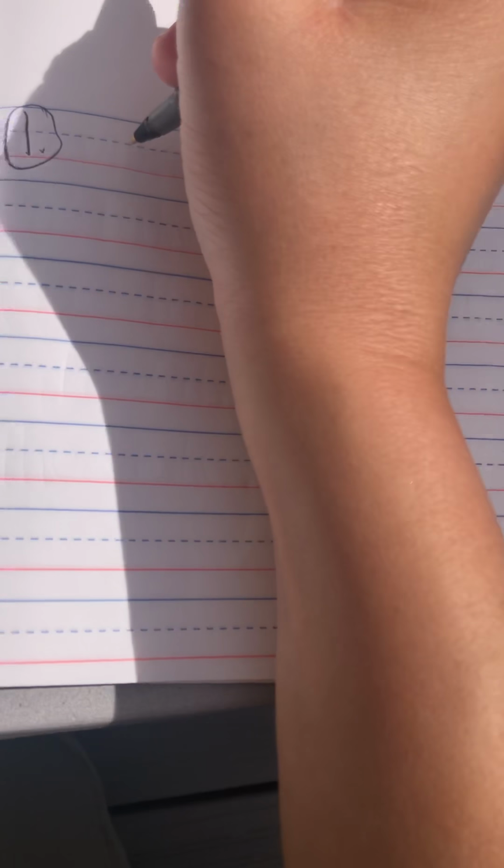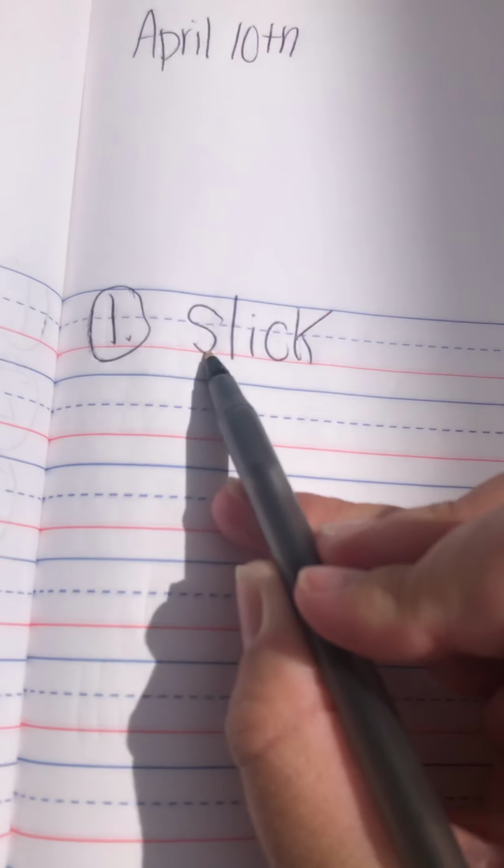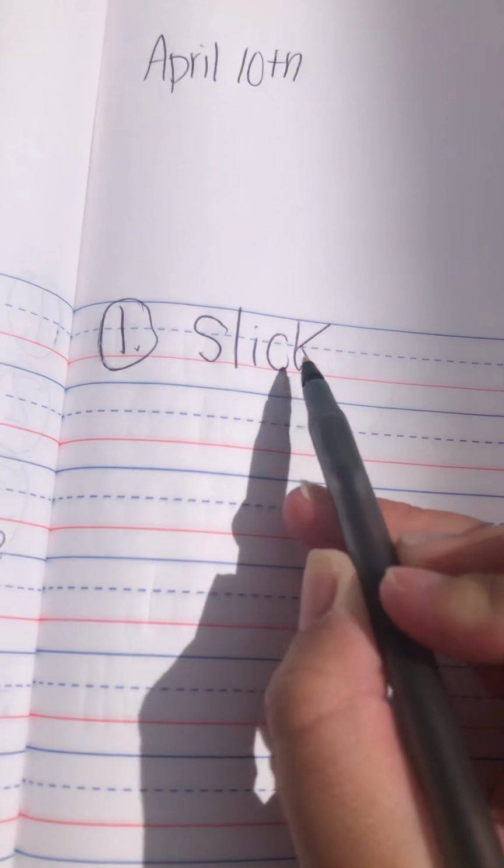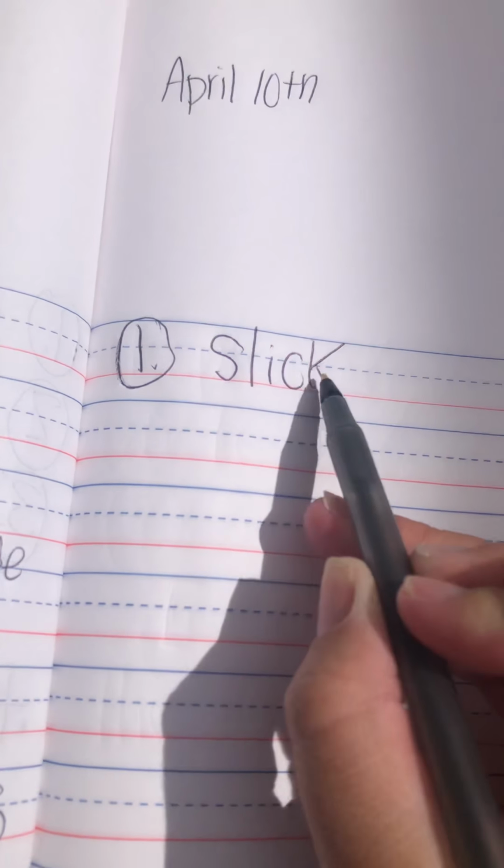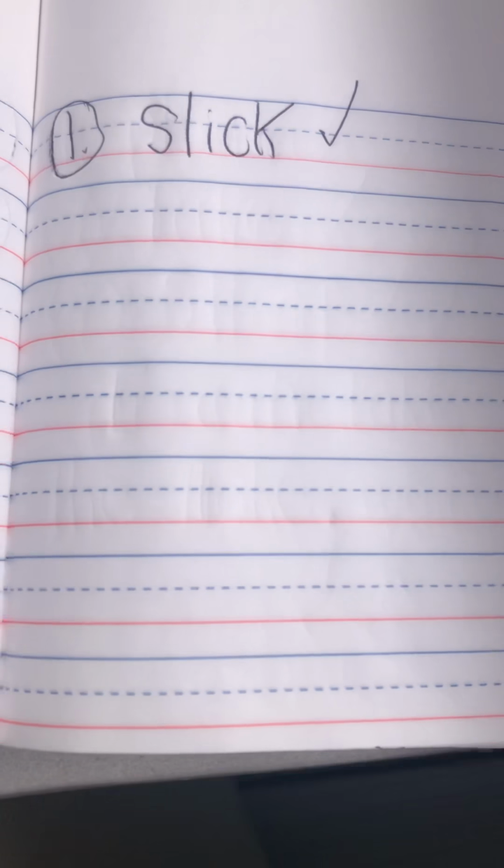All right, we're gonna check it out together. Kindergarten, slick. S-L-I-C-K. Slick. And I use CK together because I use the CK rule. If you've got it, give yourself a check. If you need to fix it up, drop a line and do it now. Make sure you pause the video.